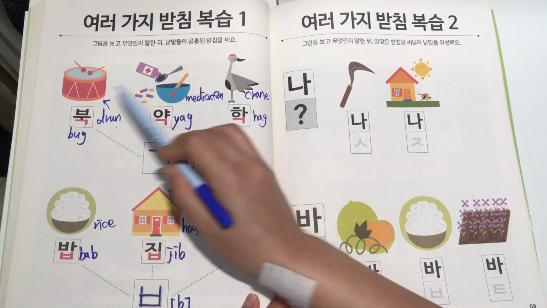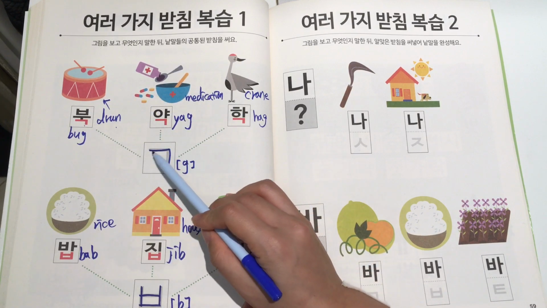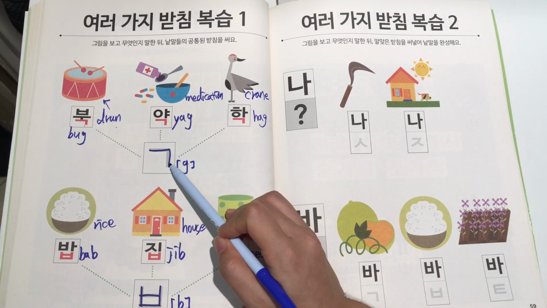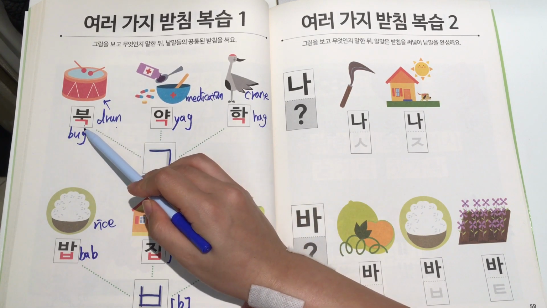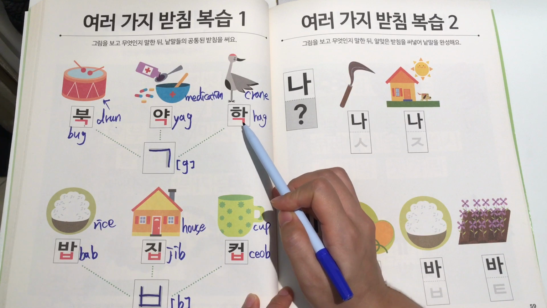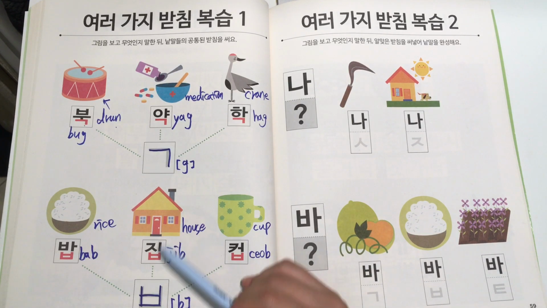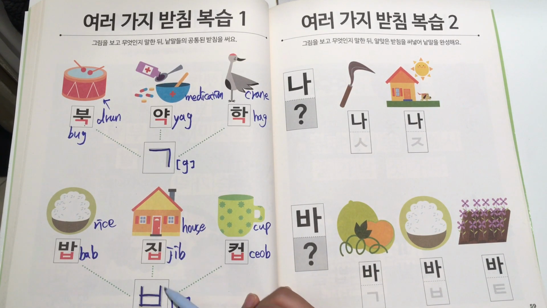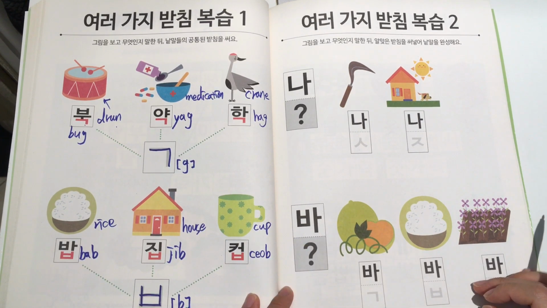So these are words that use the ending consonant 기역, 기역 받침을 사용한 단어들이 북, 약, 학이었고요. We studied and we used that ending consonant 비읍, 받침, 비읍을 사용한 단어들이 밥, 집, 컵이었습니다.